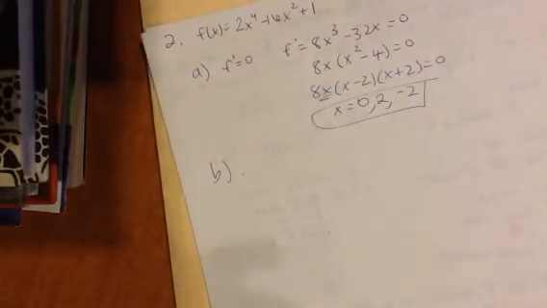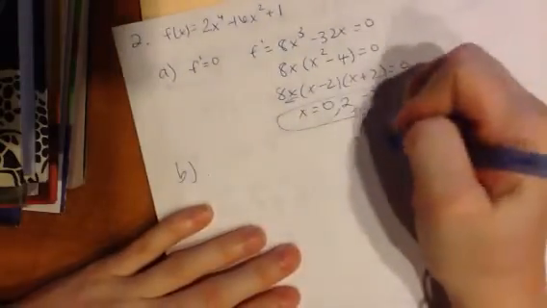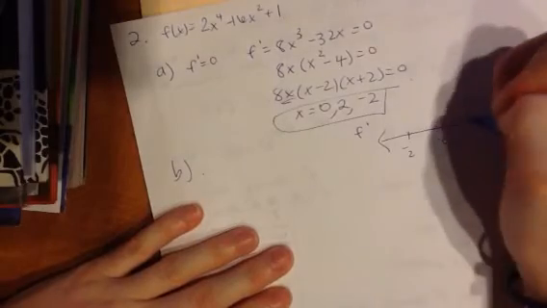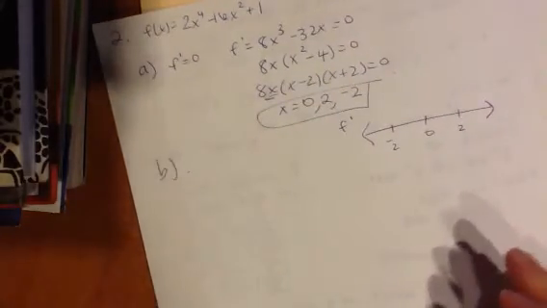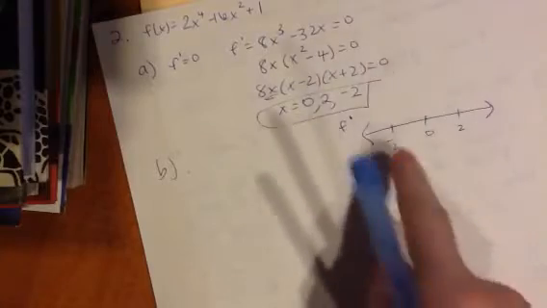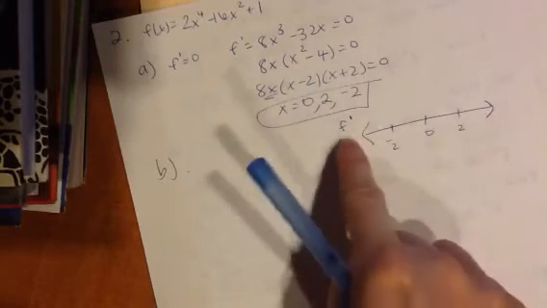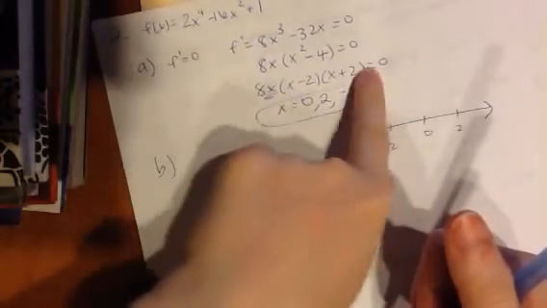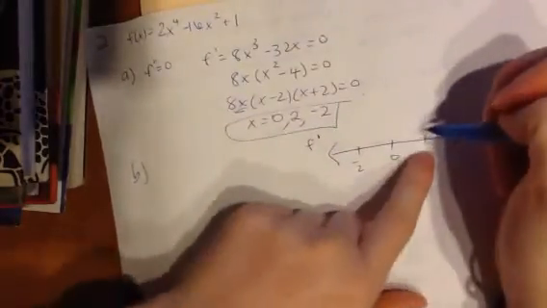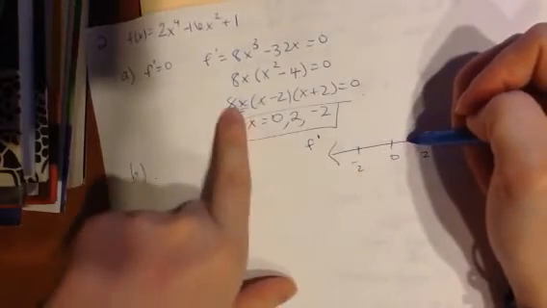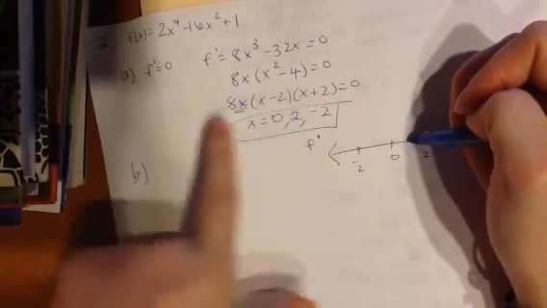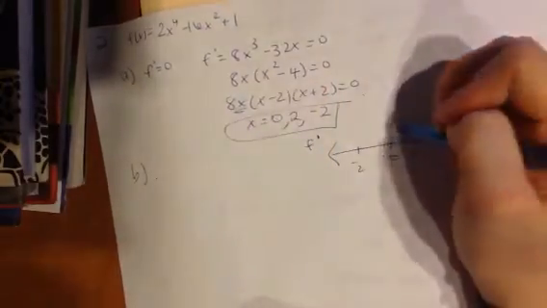Now, B is asking of these critical numbers, which ones are relative max or min, or neither. So let's make our f prime number line. We know 0, -2, and 2 are going to be on there. And now what we're going to do is we're just going to check at each of these, is f prime going to be positive or negative? It's easiest to do this using your factored form, because just think about if I were to plug in, let's say I plug in 1. This will be positive. 1 minus 2, that will be negative. 1 plus 2, that will be positive. So it'll be positive, positive, which is negative.